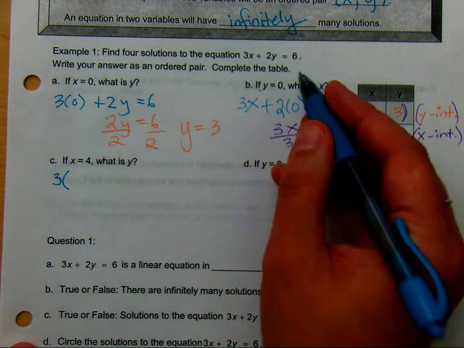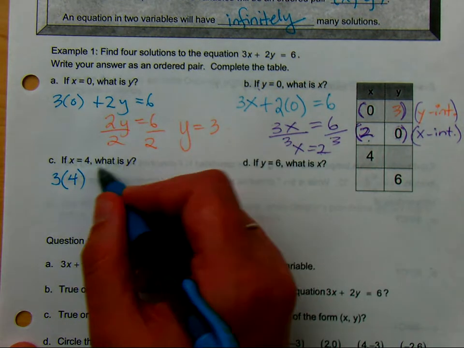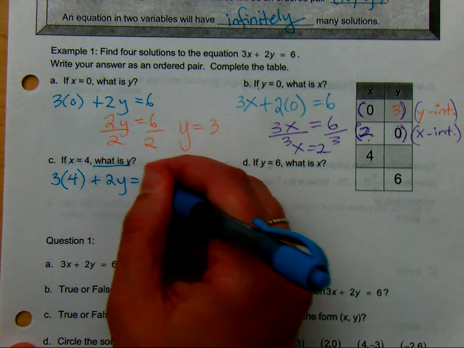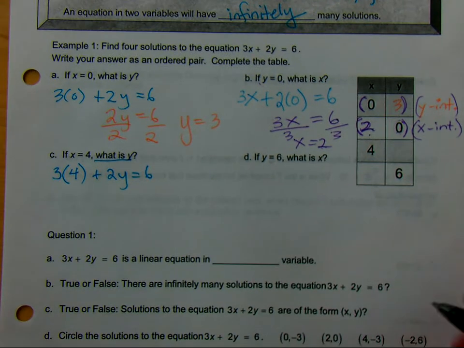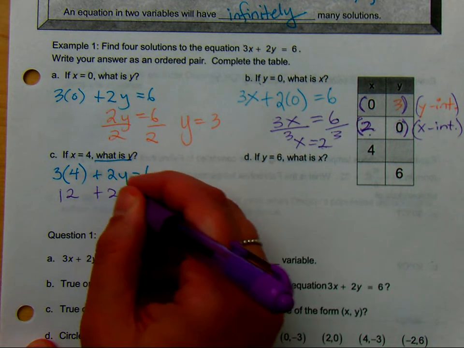I'm going to plug it in where I see x, because I have x is equal to 4. I want to find out what y is. Plus 2y equals 6. So what would be my first step to solving for y? How would I find y if I know that x is 4? Yeah, we'd multiply this. 12 plus 2y equals 6.